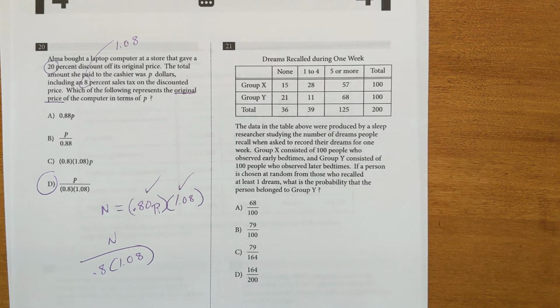The data in the table above were produced by a sleep researcher studying the number of dreams people recall when asked to record their dreams for 1 week. Group X consisted of 100 people who observed early bedtimes. Group Y consisted of 100 people who observed later bedtimes. If a person is chosen at random from those who recalled at least one dream, what is the probability that the person belonged to Group Y?